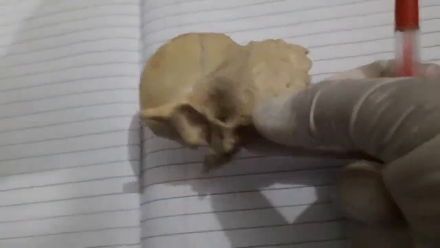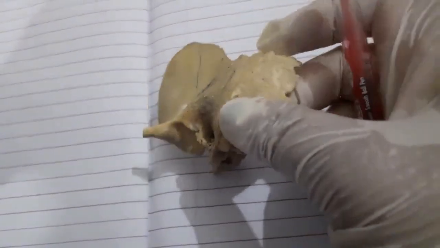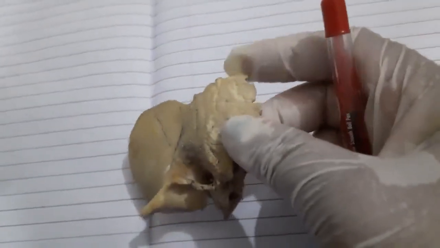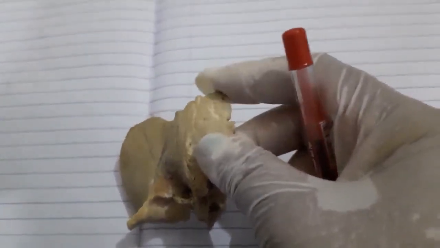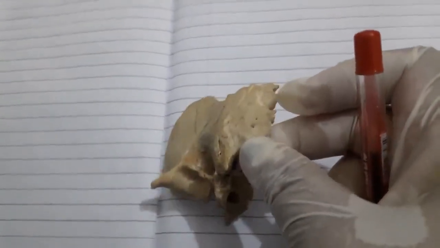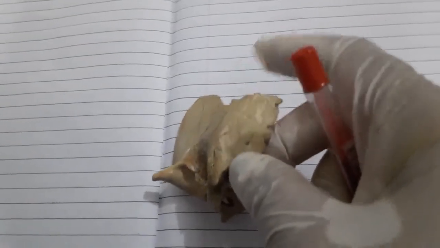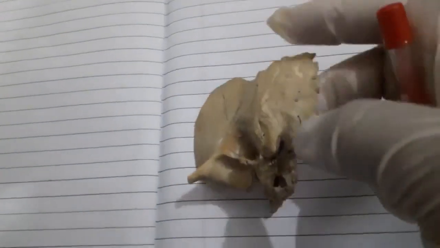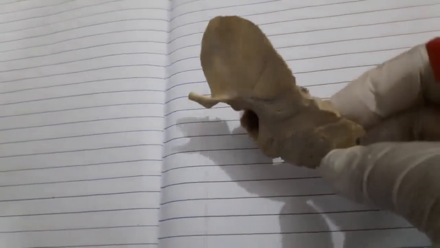Now, coming to the mastoid part. This superior border again articulates with the inferior border of the parietal bone, and this angle forms the asterion. Asterion asks for OTP. That is, asterion is formed by the union of the occipital bone behind, parietal bone above, and anteriorly the mastoid part of the temporal bone. So OTP. And the posterior border articulates with the occipital bone.